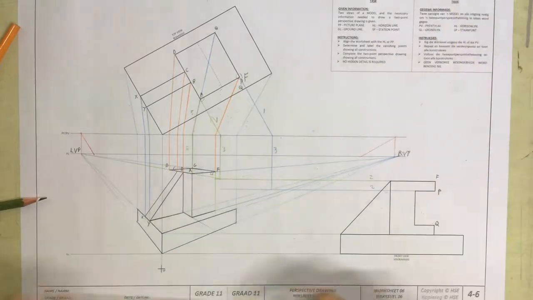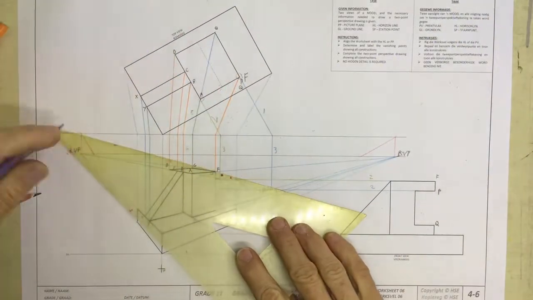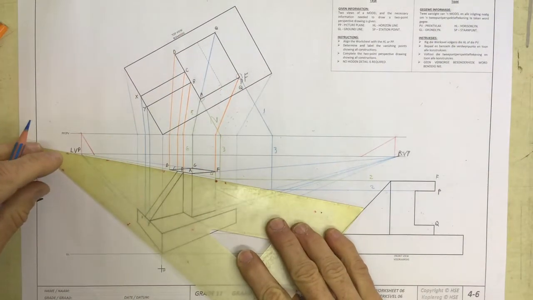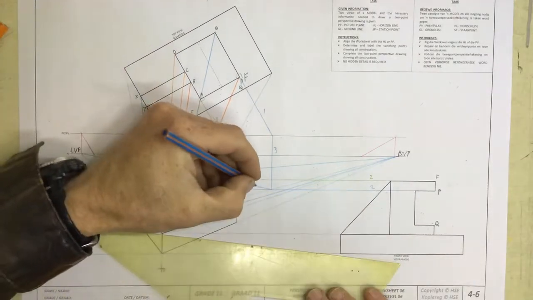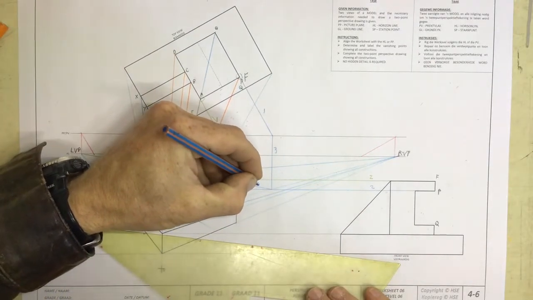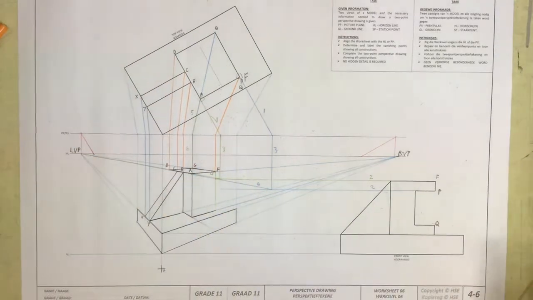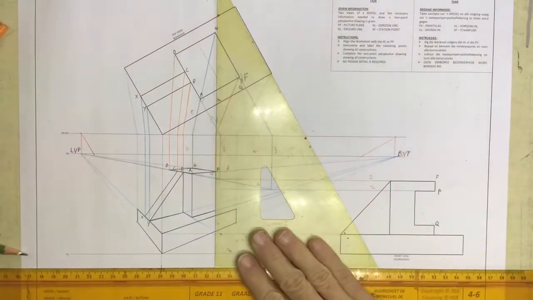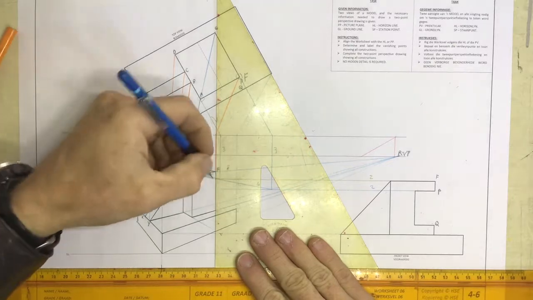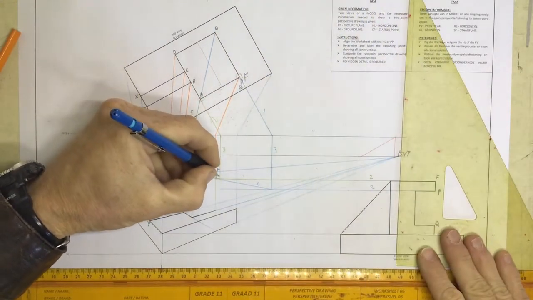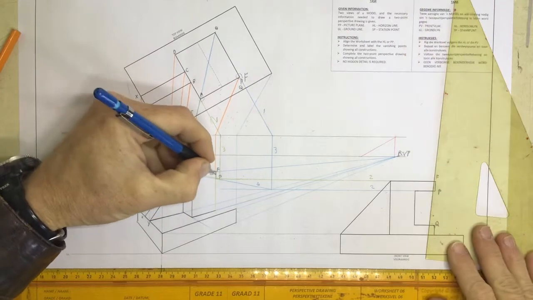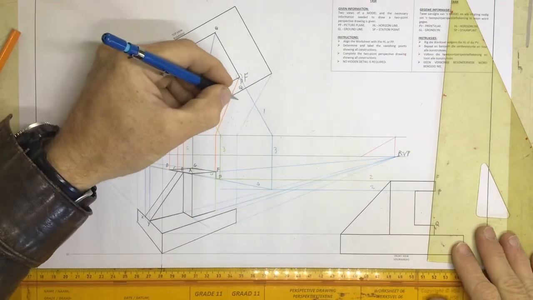Step number 4, take it going back in the left-hand direction, so I'm going off to LVP over here. That would be step number 4. I'm going to be able to drop a line coming straight down from F onto that line. And there I would have point P. Right, below that is Q.